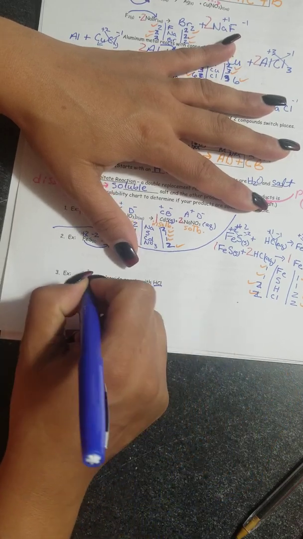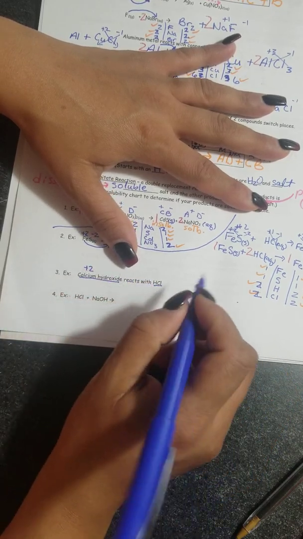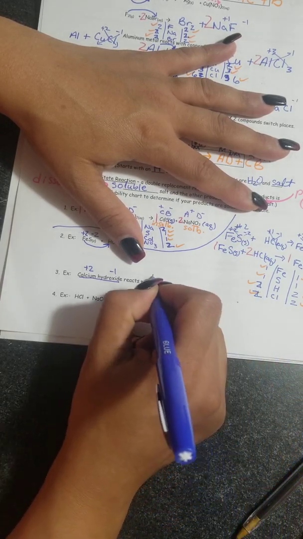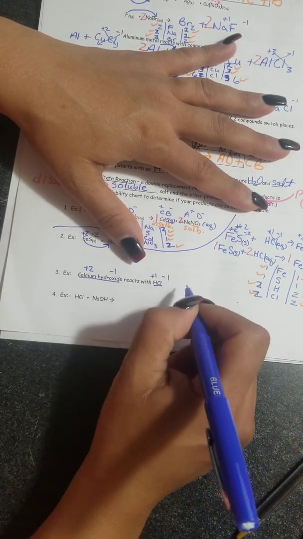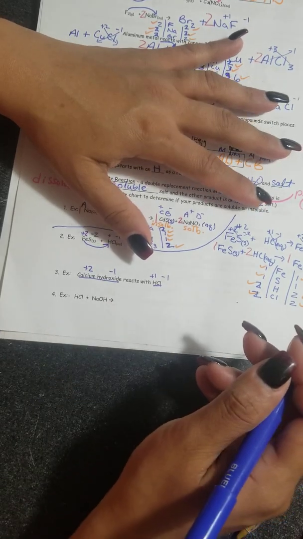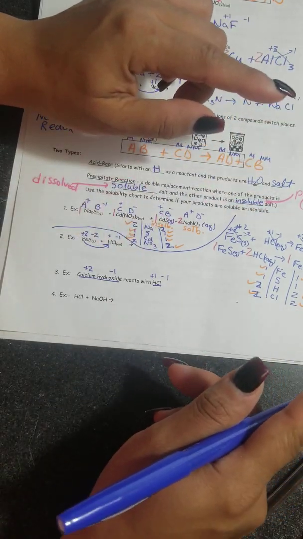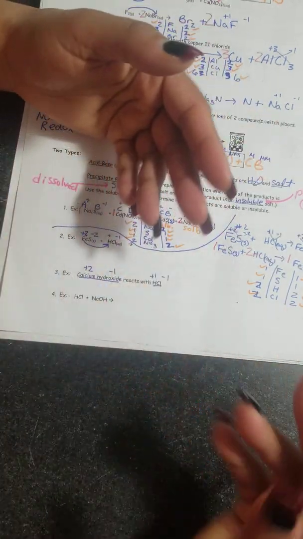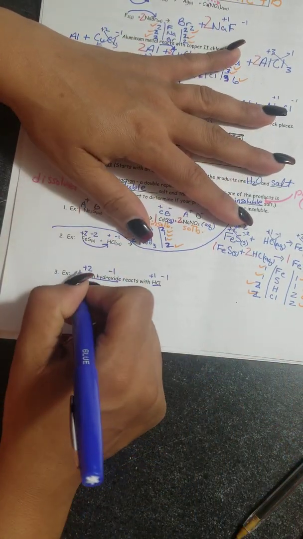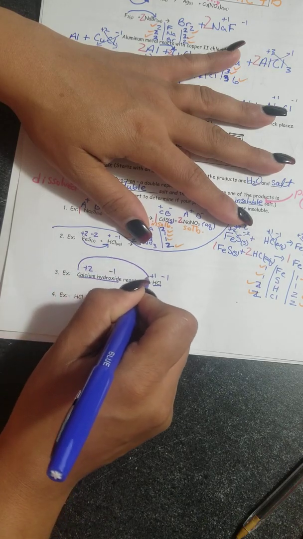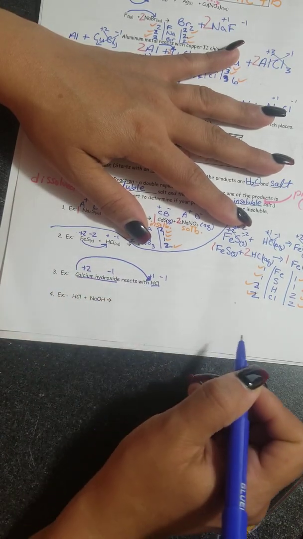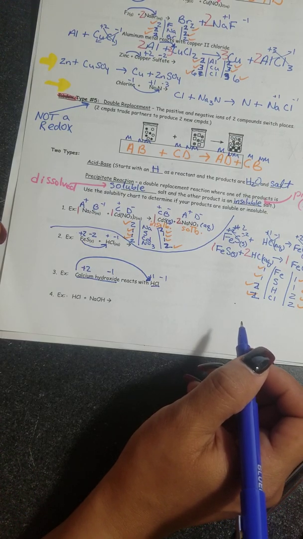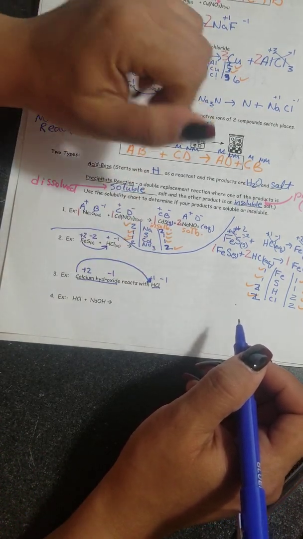Calcium hydroxide is a metal, +2 charge. Hydroxide is a polyatomic, -1 charge. Hydrogen is a +1 charge. Chlorine is a -1 charge. We're going to crisscross them, and we need to decide who is going to swap places. Calcium is a metal, so calcium is going to kick out the hydrogen, and he's going to combine with the hydroxide.